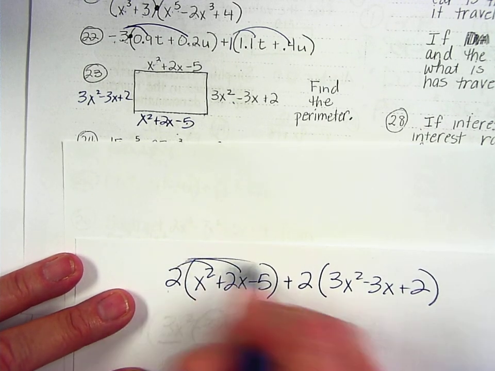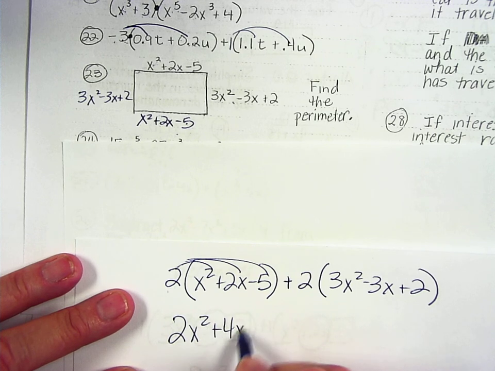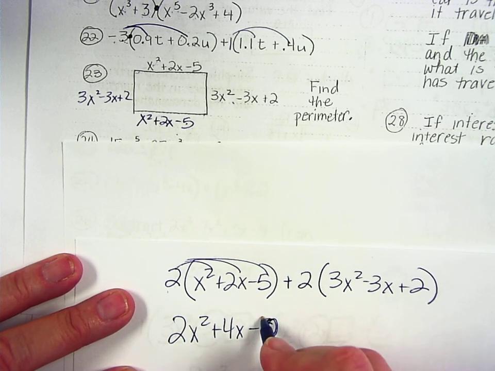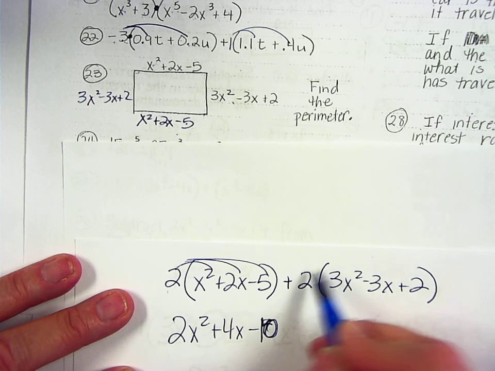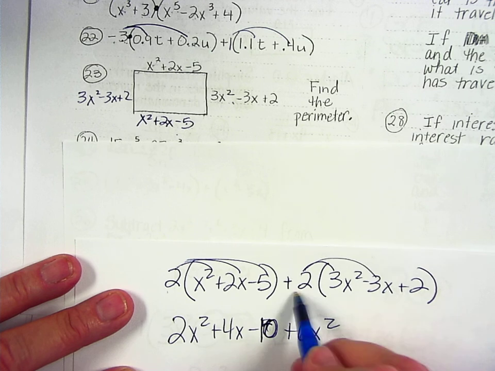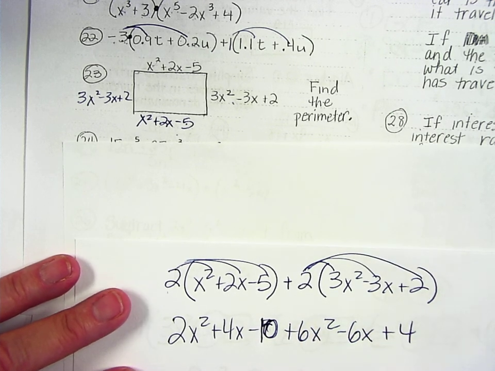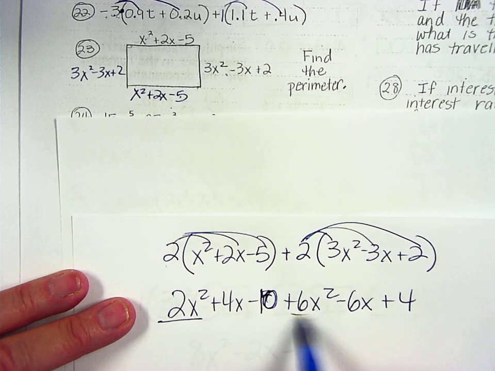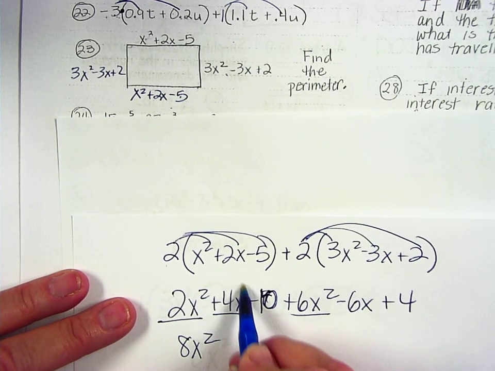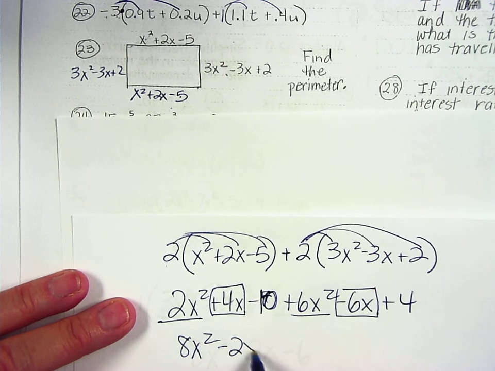So this would be distributing 2x squared plus 4x minus 10, sorry, and plus 6x squared minus 6x plus 4. Check it out. This and this is 8x squared. 4 positive x's and 6 negative x's is negative 2x.